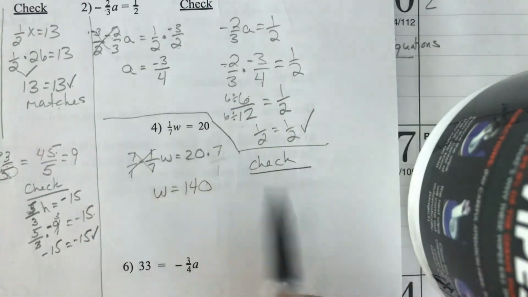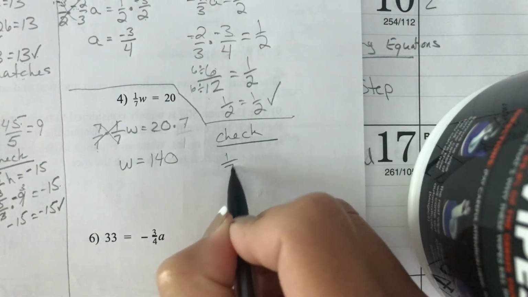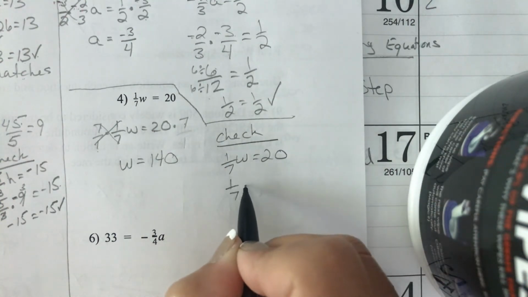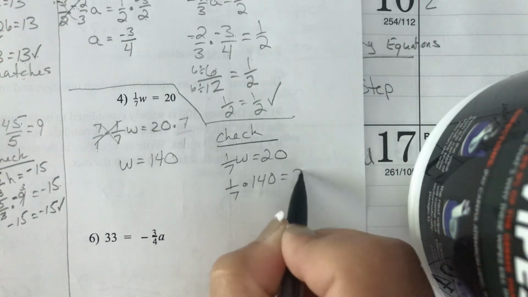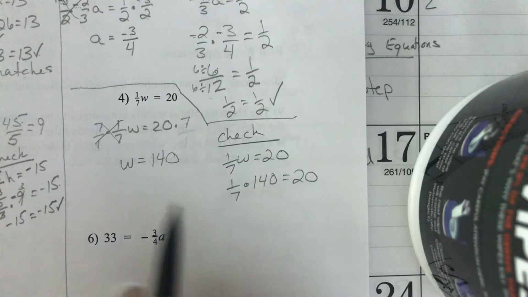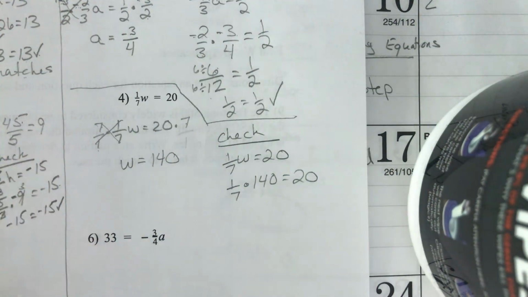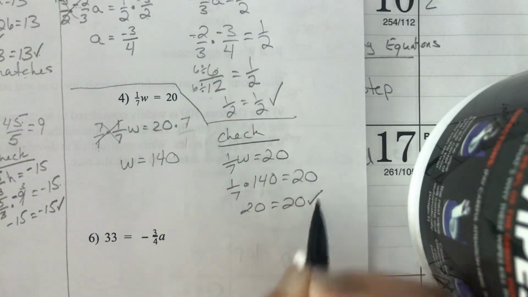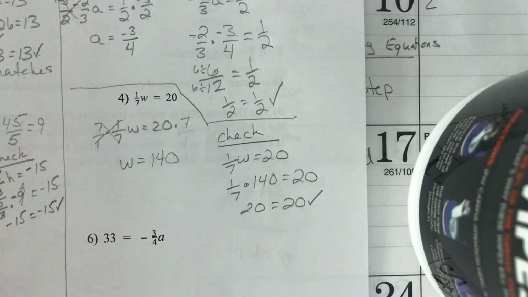I went to the last problem. All right, checking it. Rewrite my original. Take out W, plug in 140. Go into my calculator just so if I made any silly mistakes with multiplying, I'd catch it. 1 ABC 7 times 140 is 20. Check.